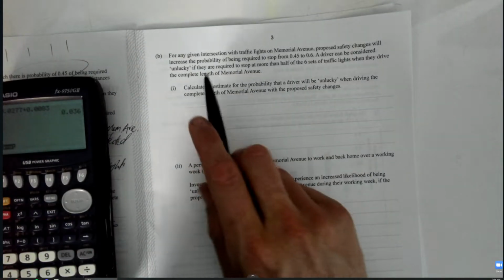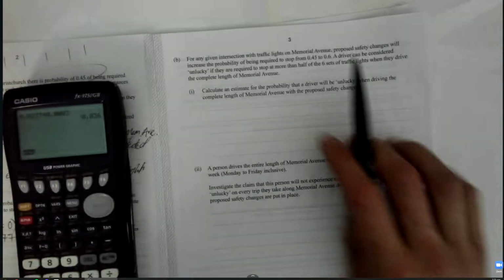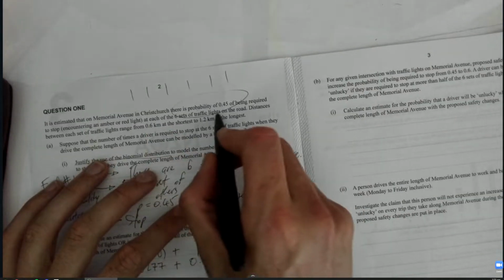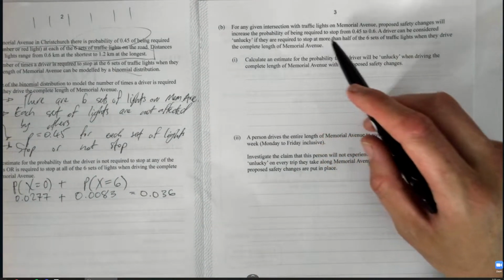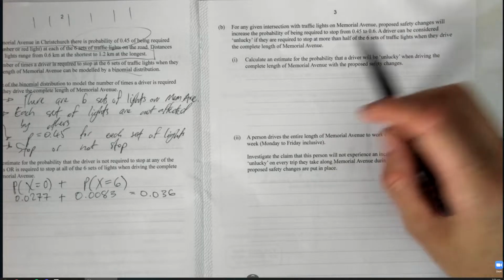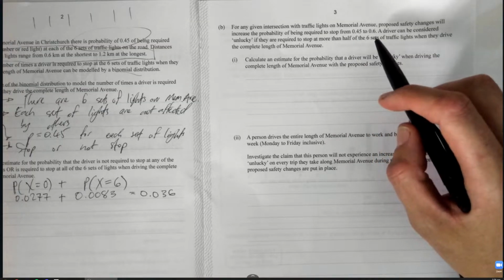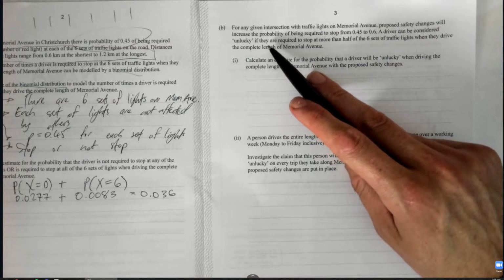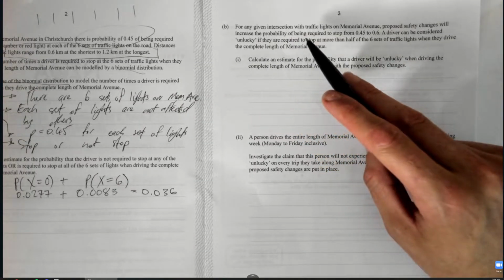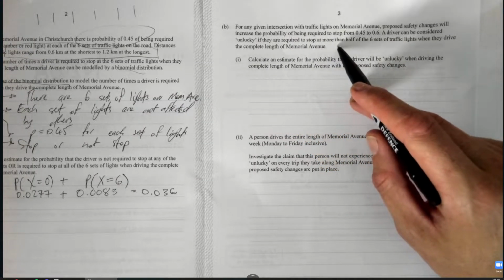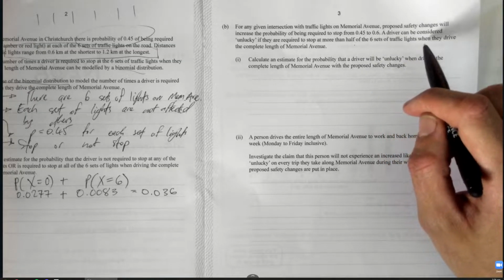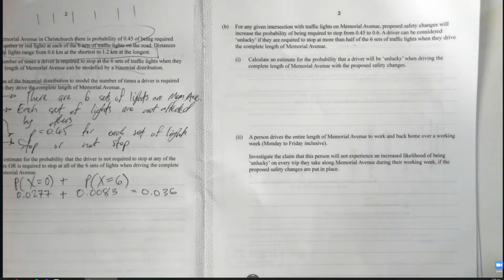Okay, let's move on. For any given intersection with traffic lights on them, where do we use this? Where is this piece of information going to be relevant? I hope that they make it relevant. Okay, for any given intersection with traffic lights on Memorial Avenue, proposed safety changes will increase the probability of being required to stop from 0.45 to 0.6. The driver can be considered unlucky in this new situation if they are required to stop at more than half of the 6 sets of traffic lights when they drive the complete length of Memorial Avenue.